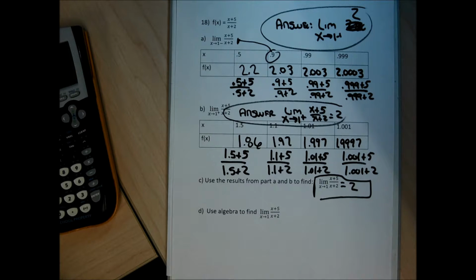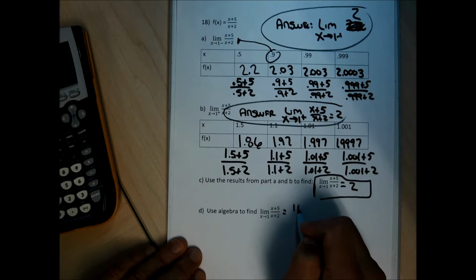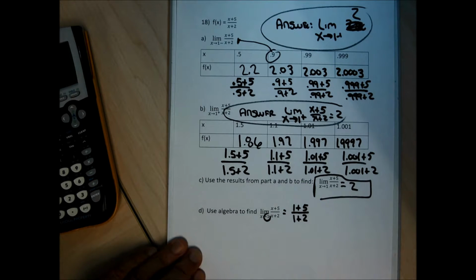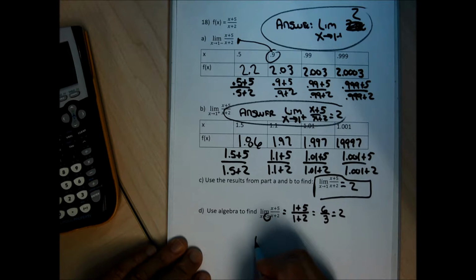So part D wants me to use algebra, and to use algebra to find any limit, my hope is I could just take the number, plug it in for the x's, and if I get something that's defined, that's what the limit is, and I don't need any tricks. So this is going to be 6 over 3, which is 2, so that's what the limit's going to be.